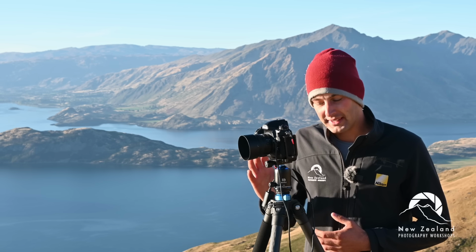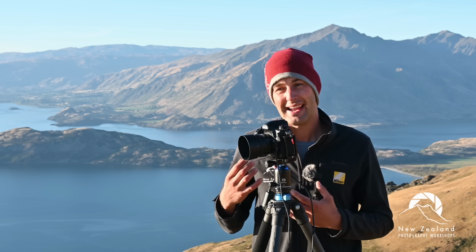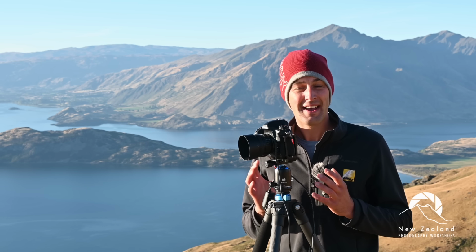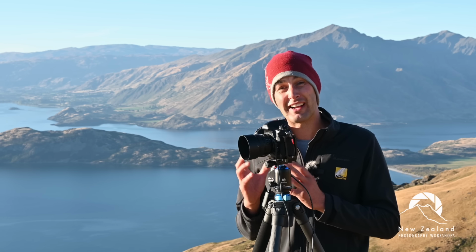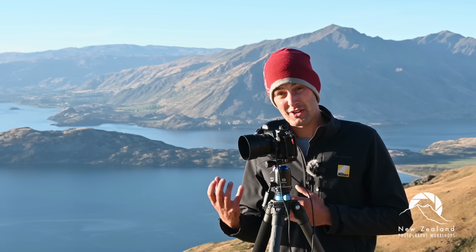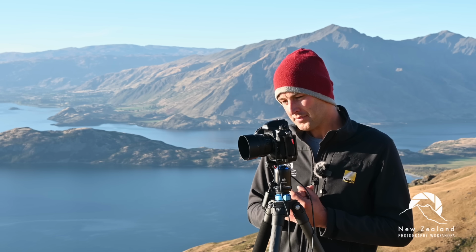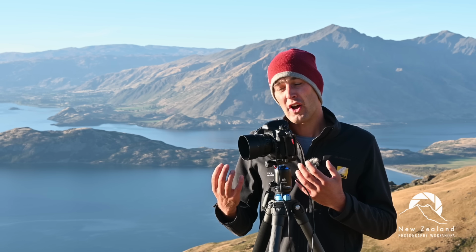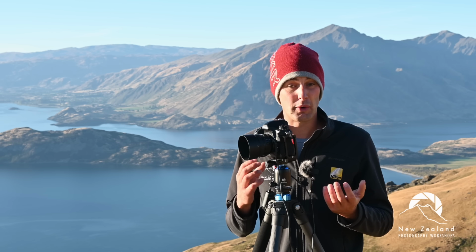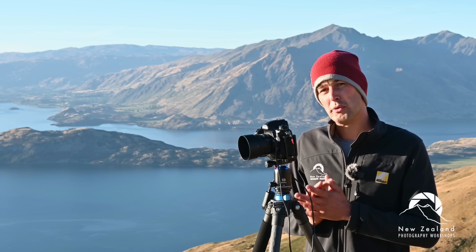Next up, shutter speed. Now, shutter speed in some ways is the least important and the most flexible setting when we're shooting landscape photography. So a lot of the time we're essentially using our shutter speed to control our exposure. But let's just review what shutter speed is.